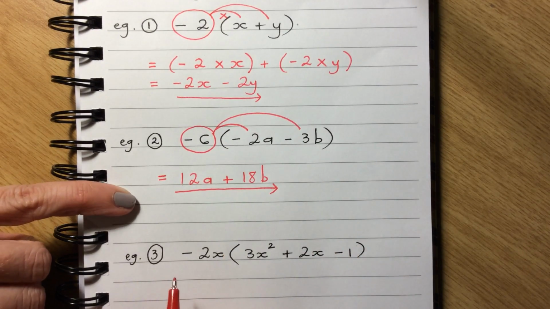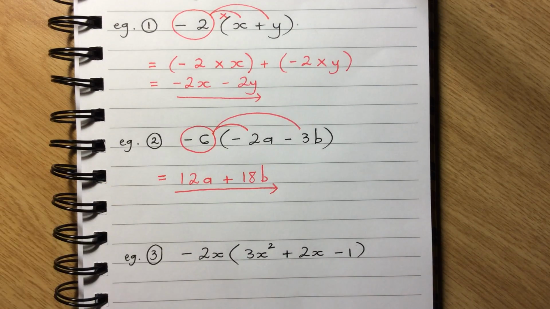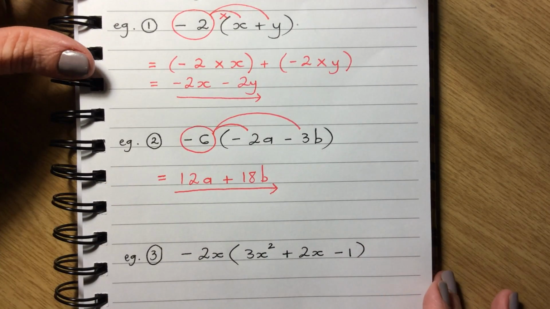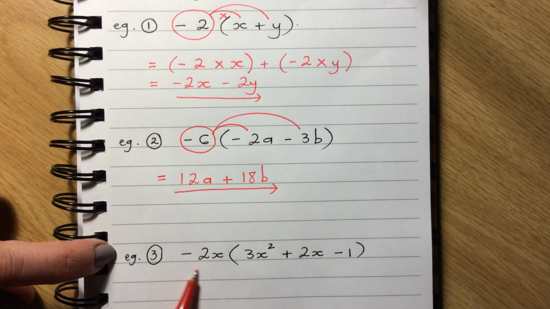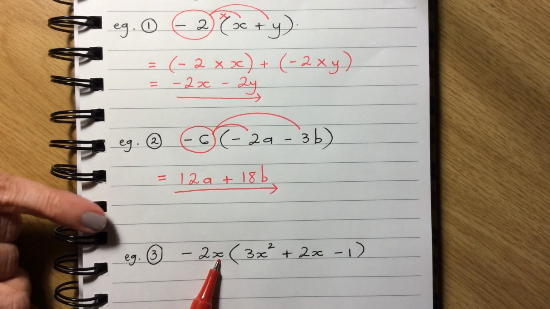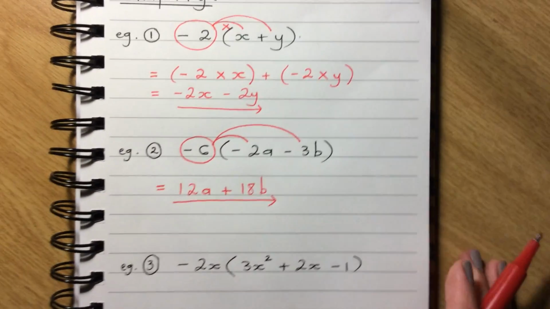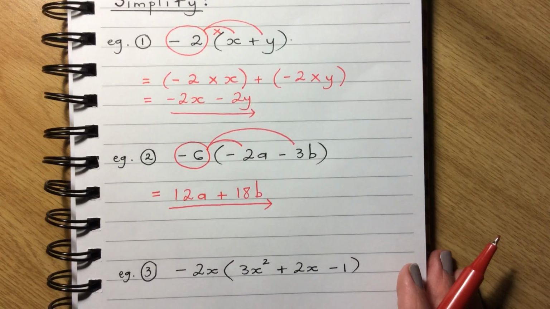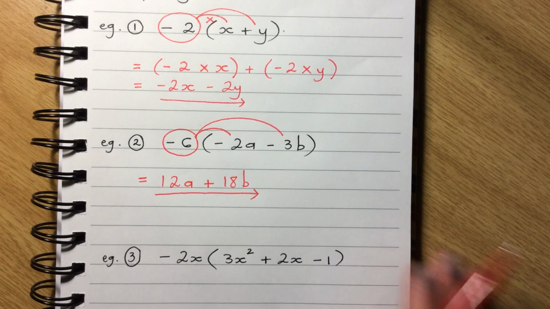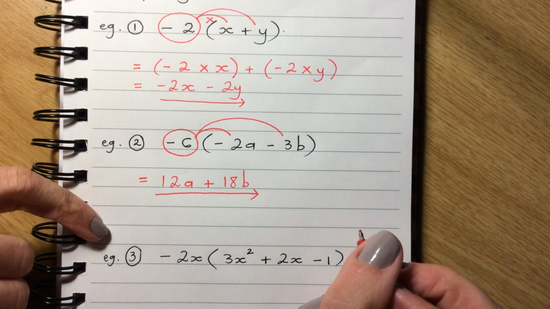Example 3. Now, this is a little bit different because I have got a negative 2x. There's my first variable that we're looking at. Then we've got 3 terms inside this bracket, and we're going to have to multiply the negative 2x onto every single one of them. I cannot leave one out.